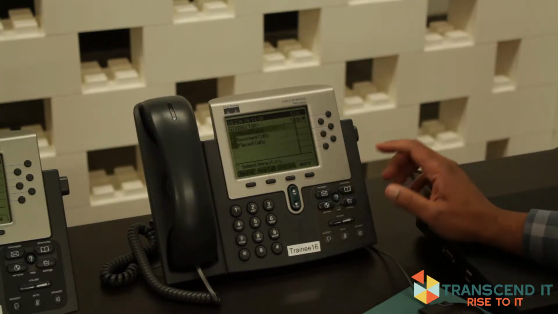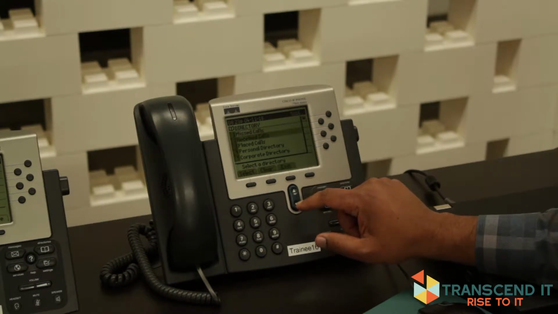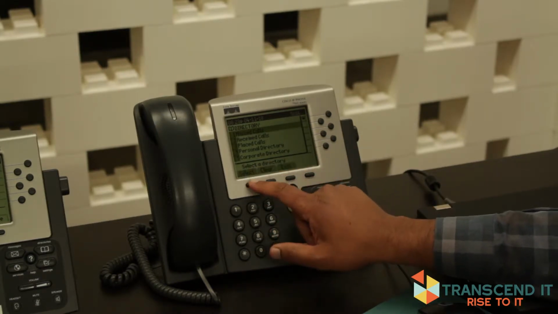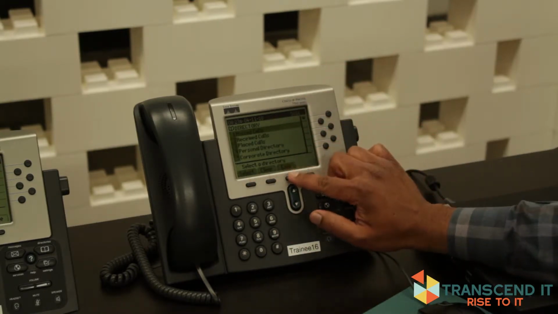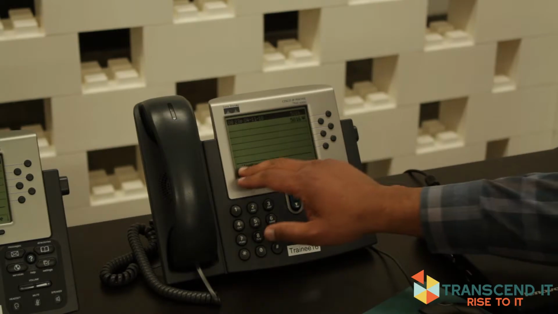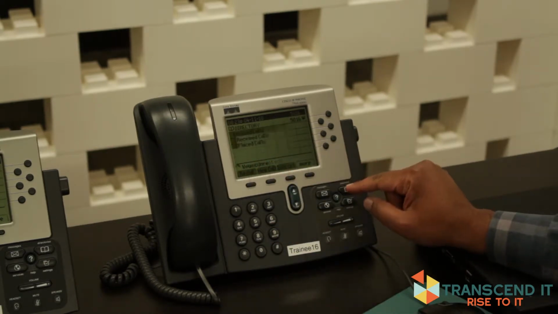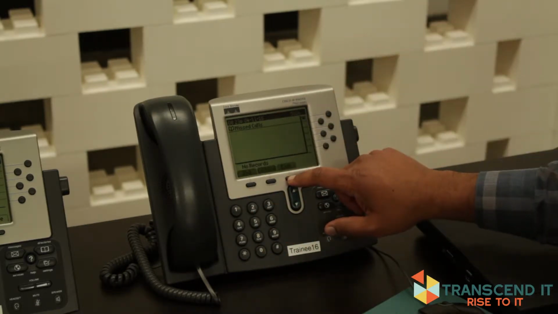Now the directory can also be used to look at your missed calls or received calls. So you can click either of them. We don't have any missed calls, but if you do, it's really helpful because if you come up to your phone and it says you've had 4 missed calls, you can just easily hit the directory button and go to missed calls and you can see exactly what they were.